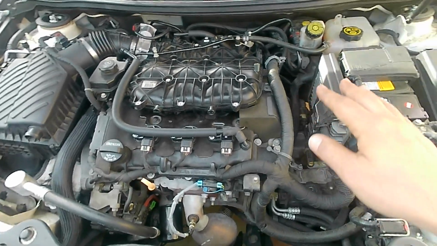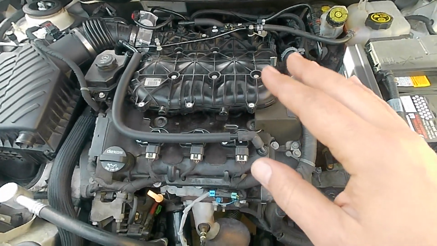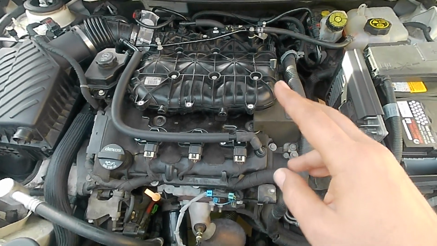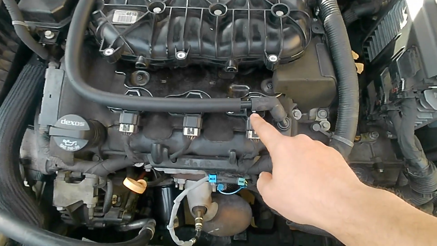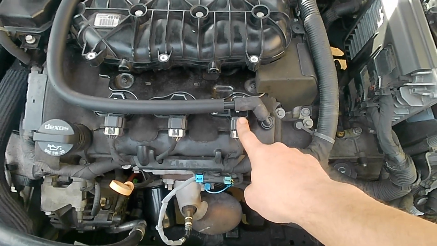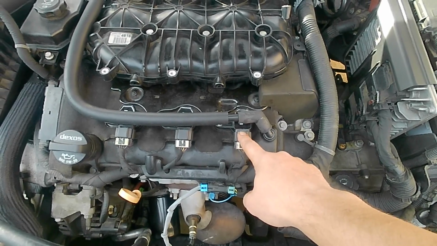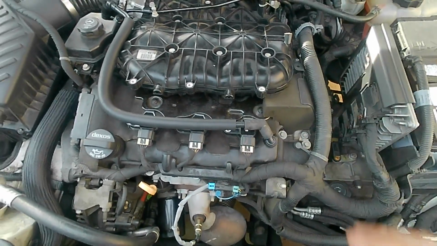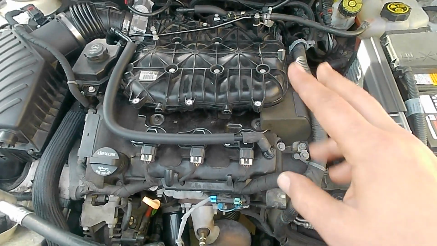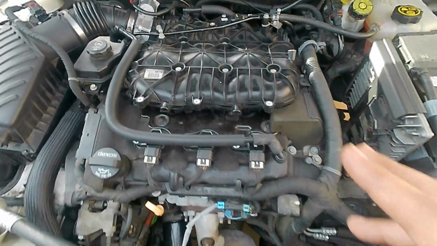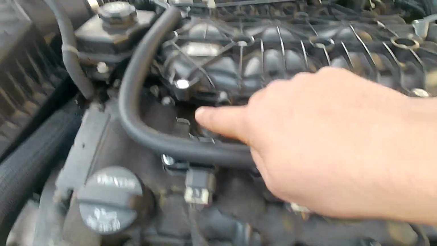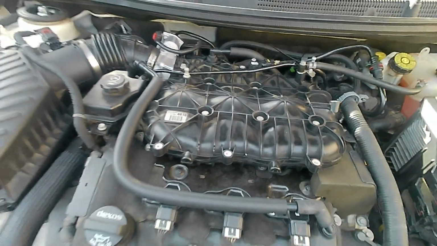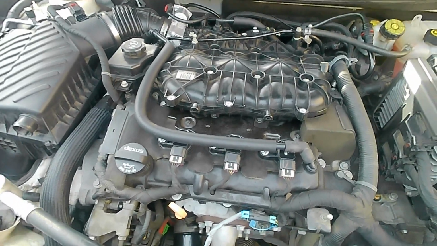Okay, so taking a look here at the engine, there will be 3 main steps that we will perform, in addition to already replacing the ignition coils and the spark plugs with the original AC Dilco parts. However, this step did not resolve the issue at all. Now the 3 main steps we are going to take is, first we will be replacing the lower and the upper intake gaskets. Let me show you how they look like.